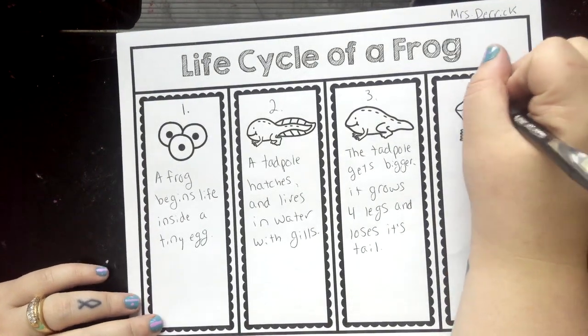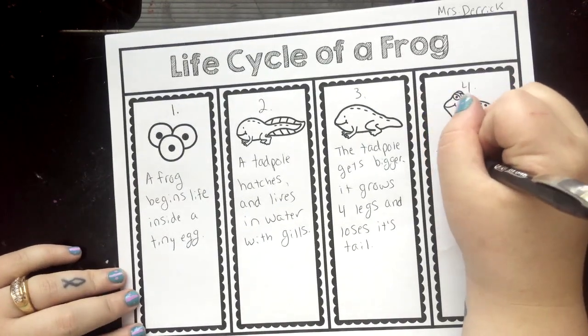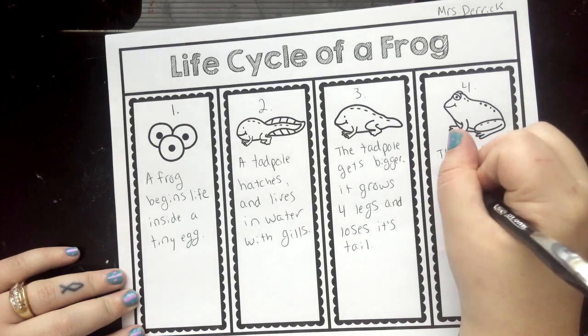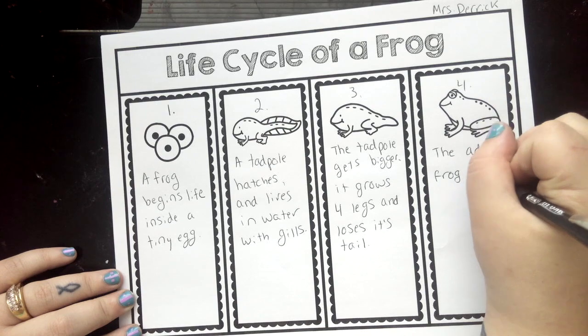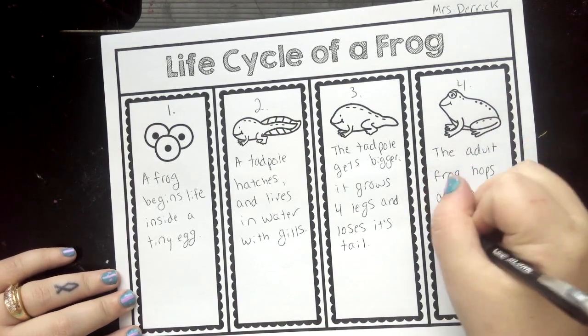Then we have step 4, the adult frog. Hops and has lungs.